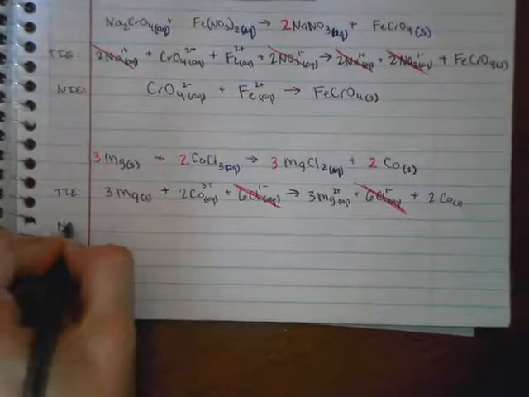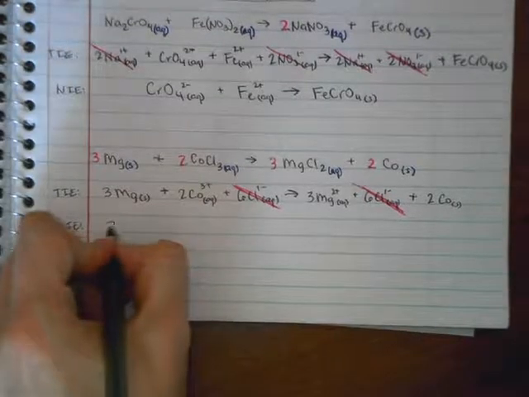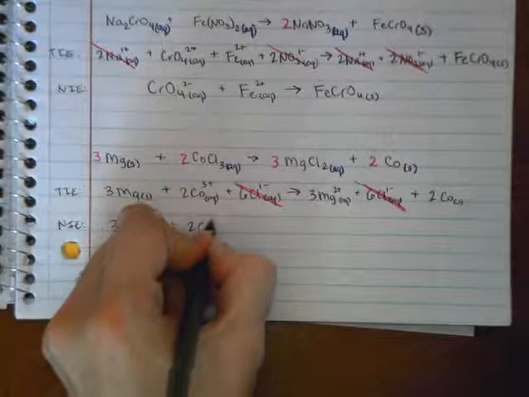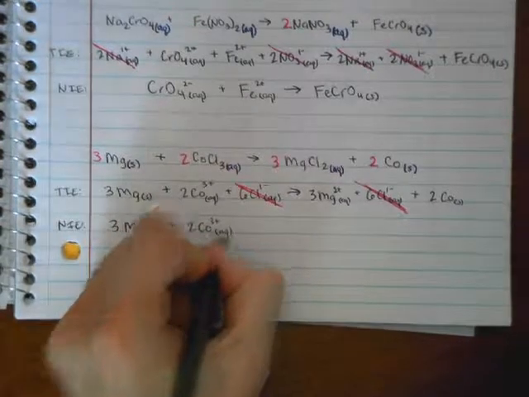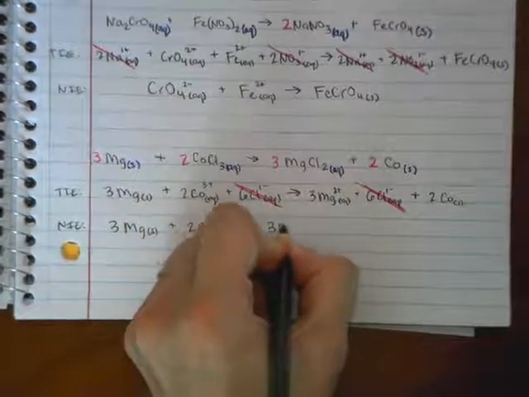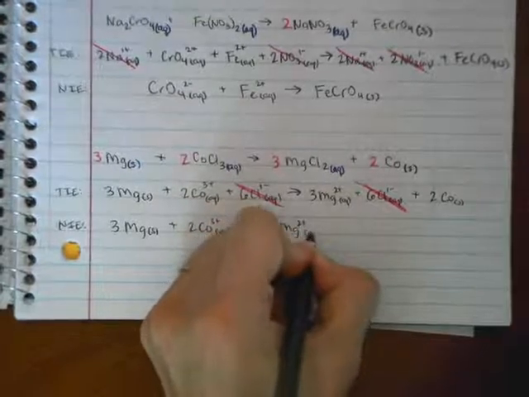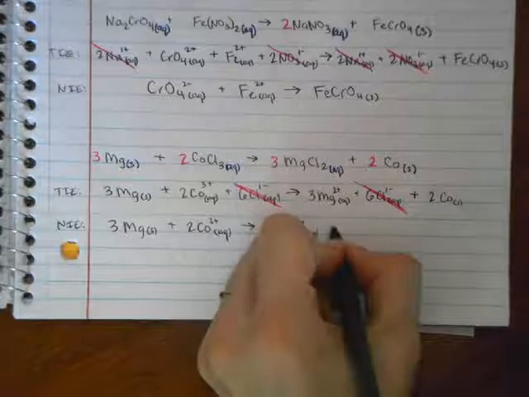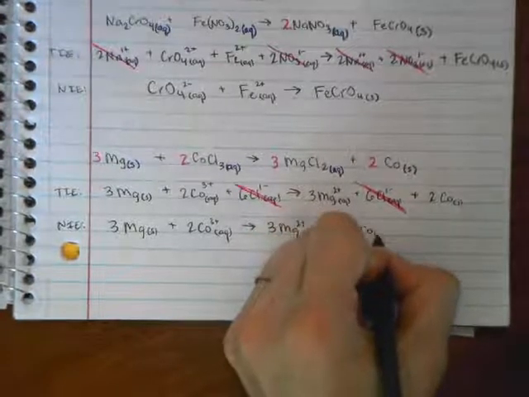So I'm done. All I need to do now is just rewrite my net ionic equation. The mistake that I see most often is people just decide, hey, I'm going to just throw a charge on here because I want to. Don't do that. That kind of defeats the whole purpose.